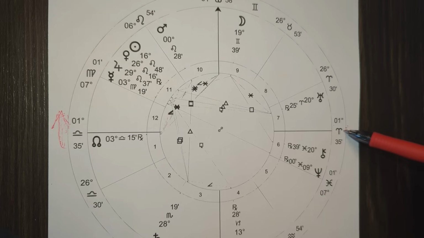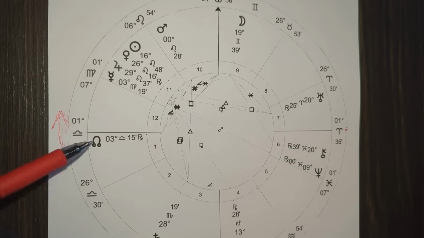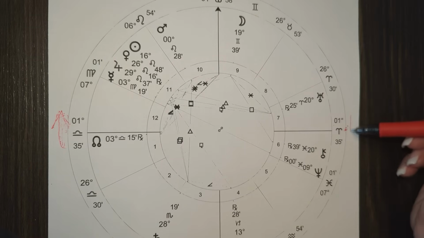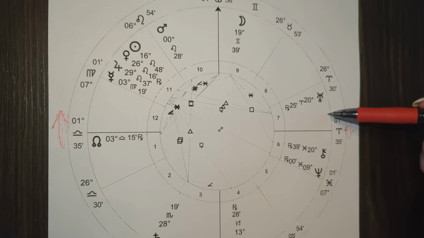So the Descendant is opposite of the Ascendant. The Ascendant is also known as your rising sign, and it's the sign that was rising on the horizon when you were born. And therefore the opposite point, the Descendant, is the sign that was descending at the time of birth. And typically the Descendant is the dividing point between the 6th and 7th houses.